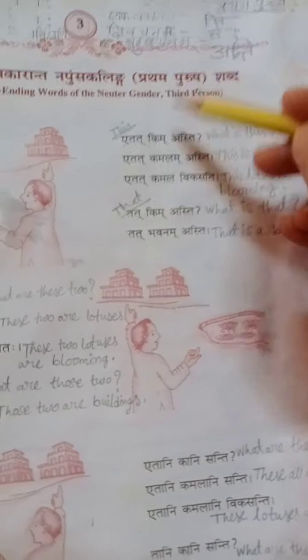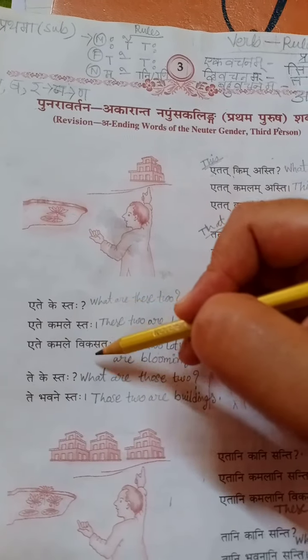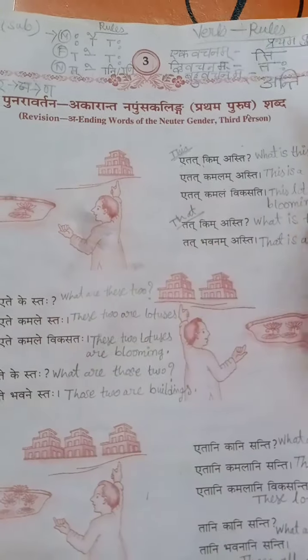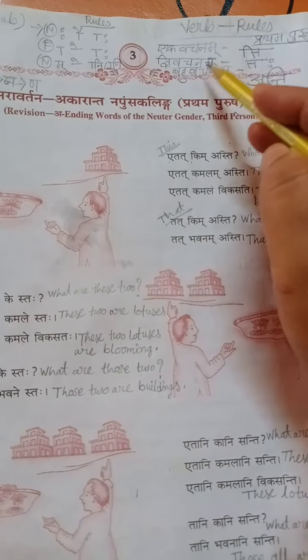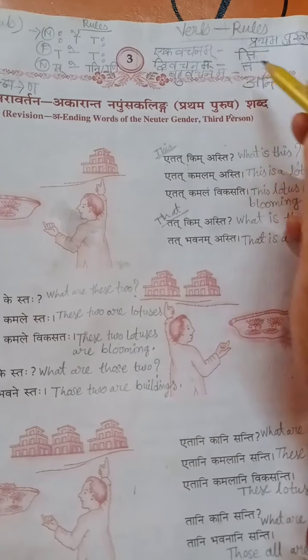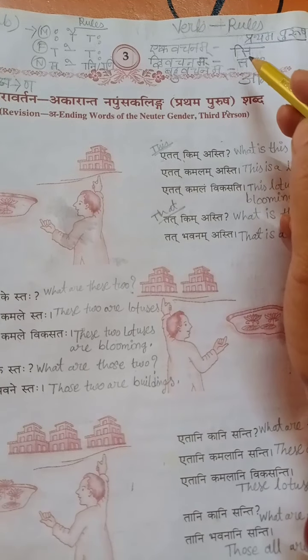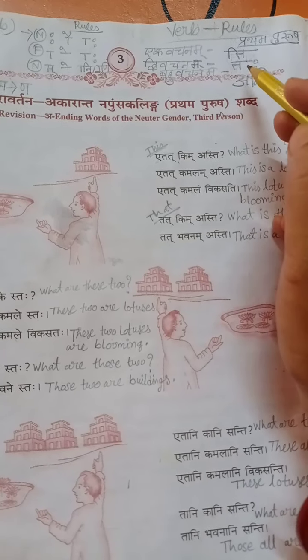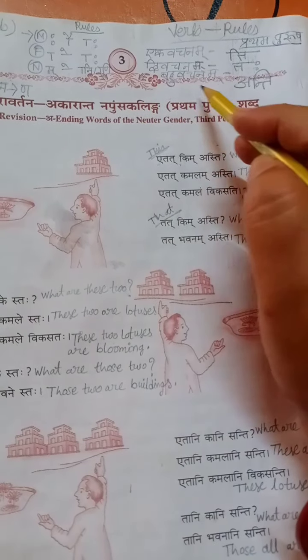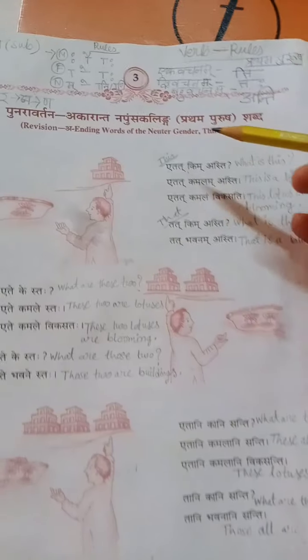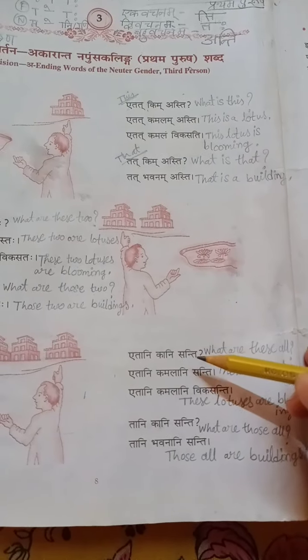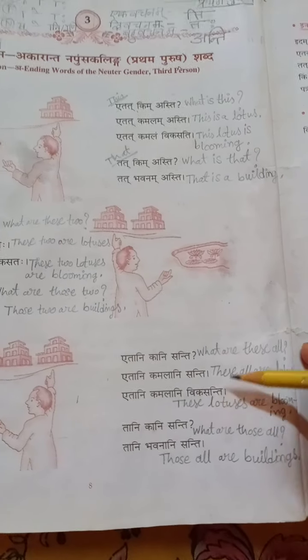Dvivachanam, taha. See, staha, vikasataha. This is the verb rule, that means kriya rules. These rules will be added with the verb, that means with the dhaturup. Bahuvachanam, anti. See the bahuvachan: santi, vikasanti. Anti rules.